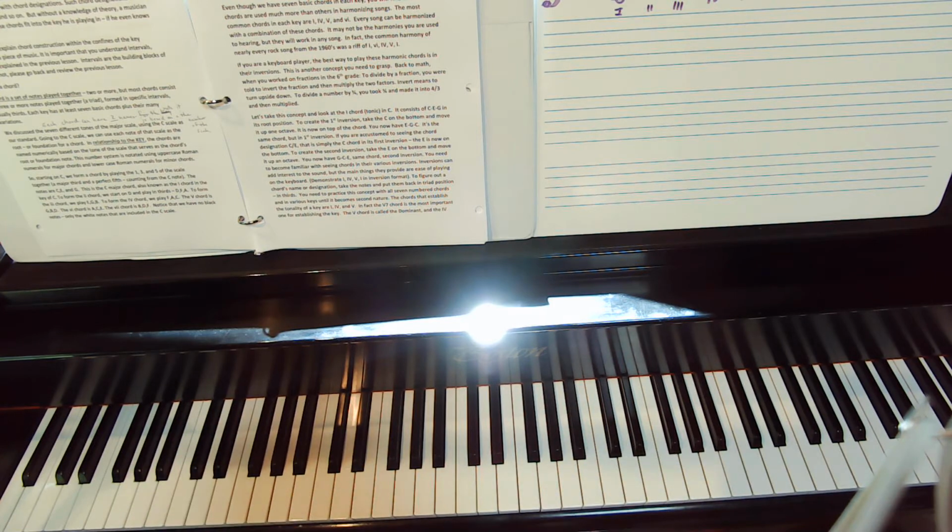Those are the chords that can be built in the key of C. We take each note of the scale and we create a chord building it in thirds, 1, 3, 5. And remember, there's no flats or sharps in C. 1, 3, 5, 1, 3, 5.